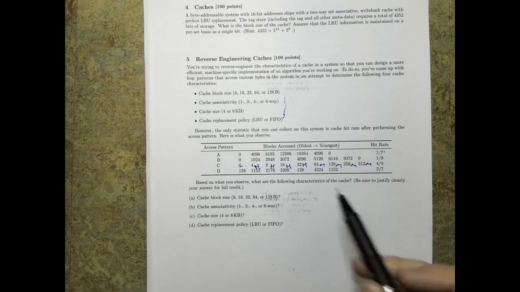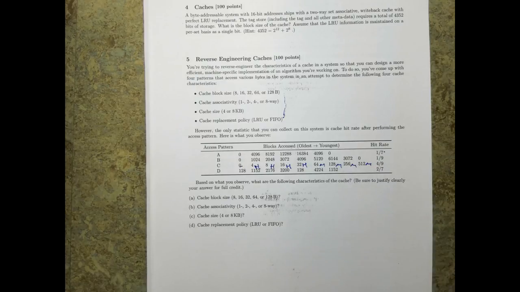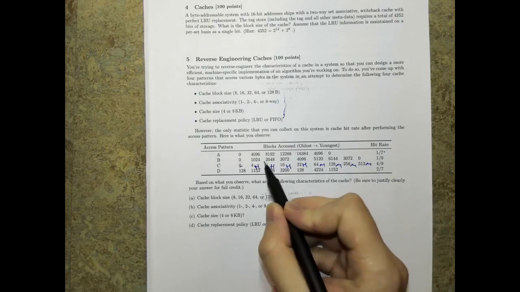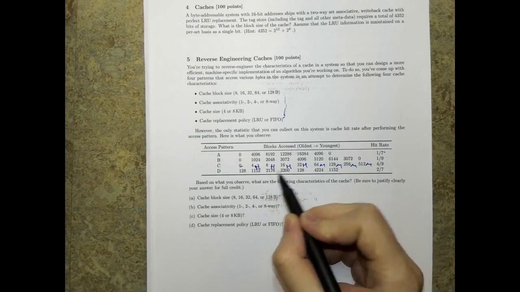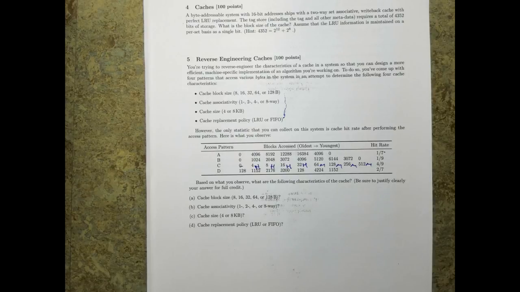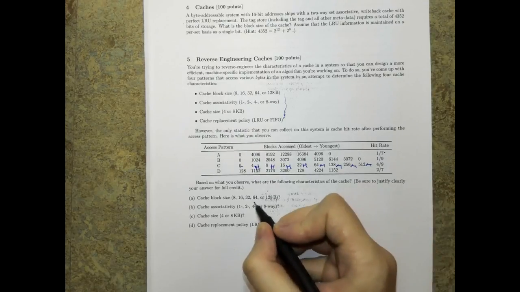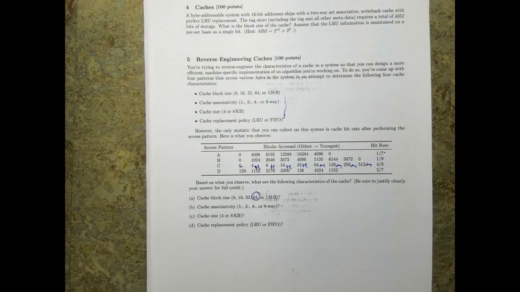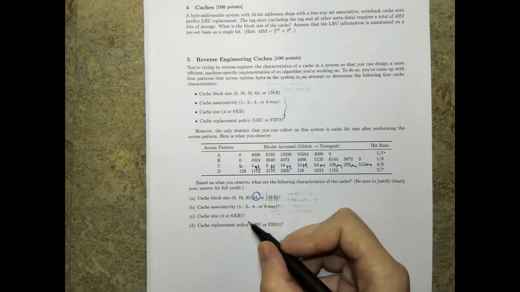If the block size is something very small, let's assume it's only a single byte, you'll have all misses. So if you're going to have any hits in this trace, it should be somewhere in the beginning because the address is increasing exponentially. So it was easy, 64 bytes. We eliminate the other options, and then we have cache size, cache associativity, and replacement policy.